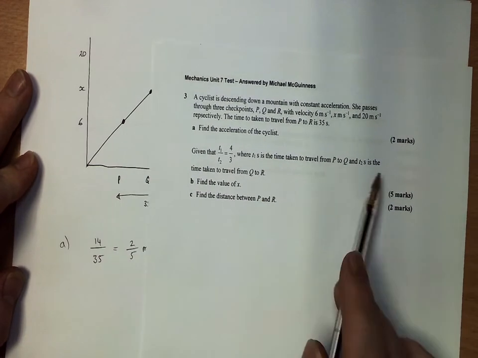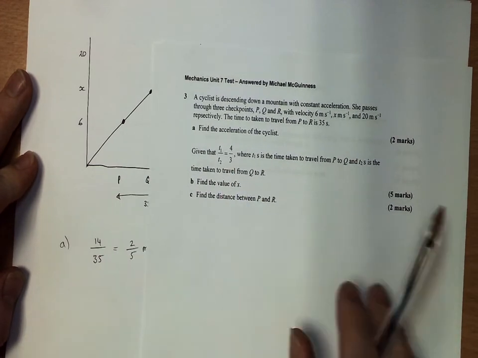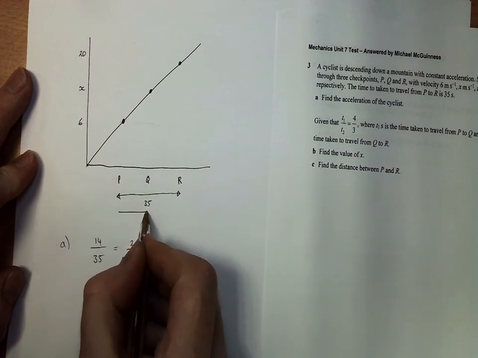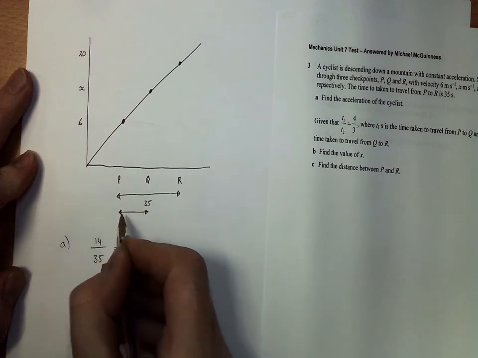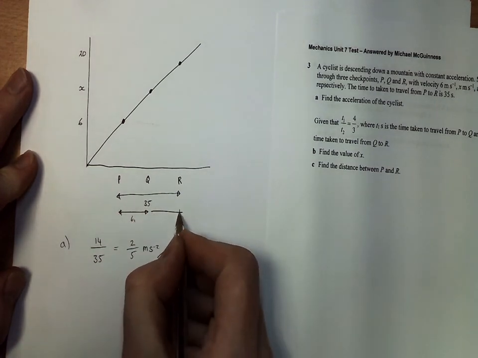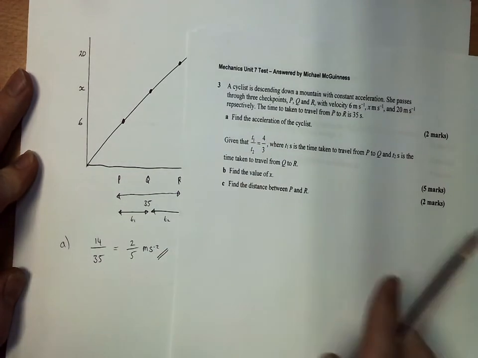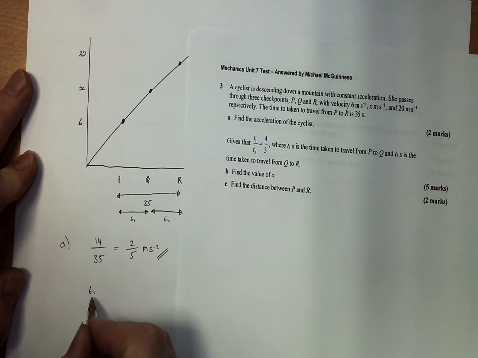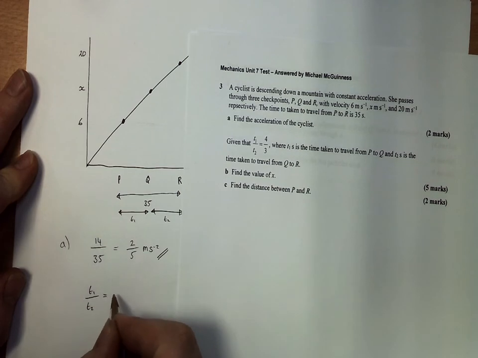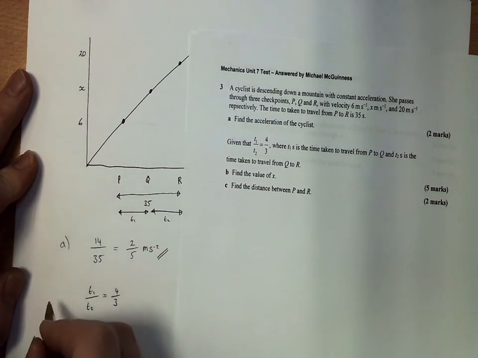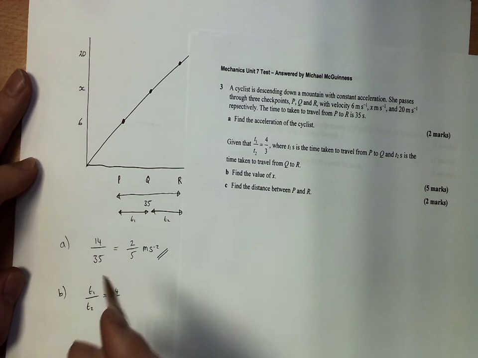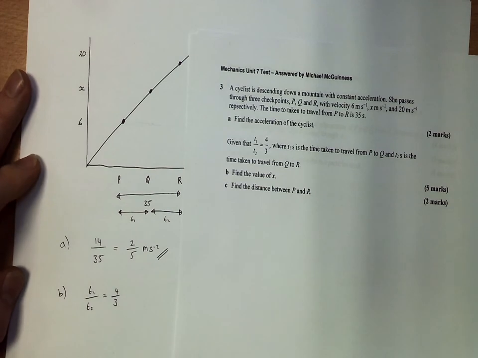T1 is P to Q and T2 is Q to R. So this is T1 and this is T2. And we are told that T1 divided by T2 is 4 to 3. So T1 over T2 equals 4 over 3. Although it's been given to you as a fraction, it's kind of given to you as a ratio. And what we can do is use the idea of a ratio of 4 to 3 in trying to solve this problem.